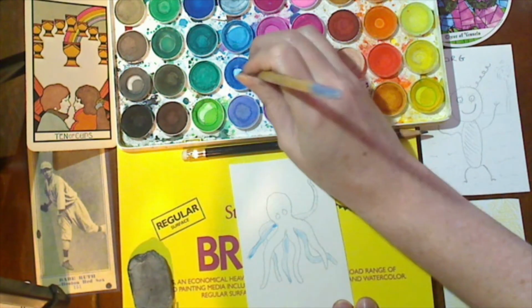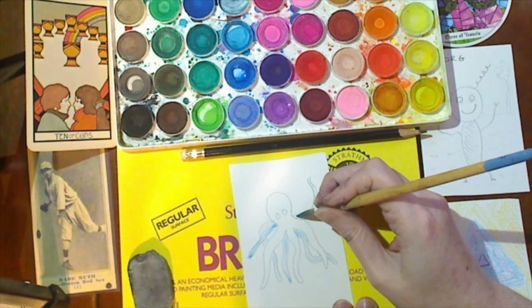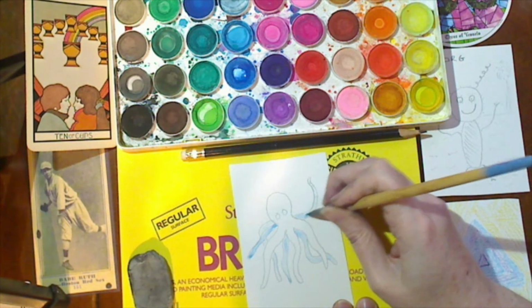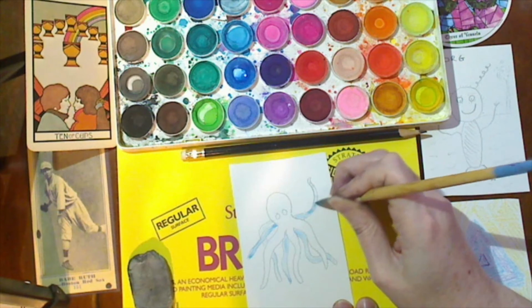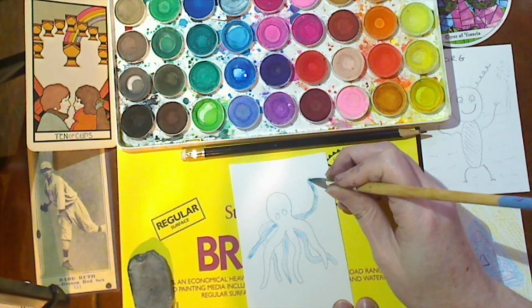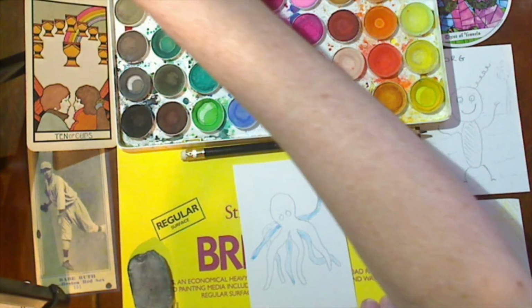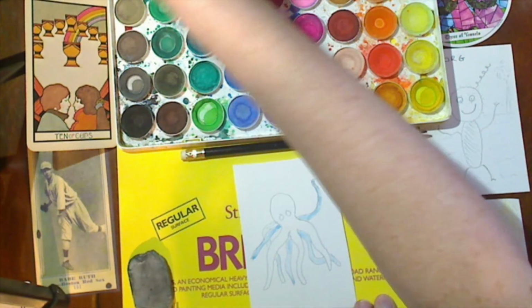Alright, so I'll do some of these legs. Which 2? Let's do these 2. A little darker, as if they're in the middle ground. So a little closer to the viewer. That is you. Alright, and while this is still wet, I'm going to add in a little bit of green.